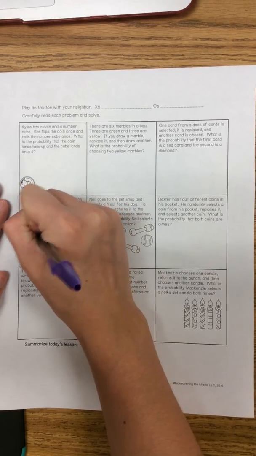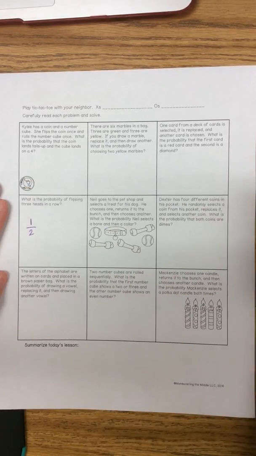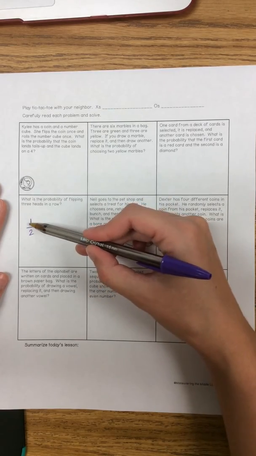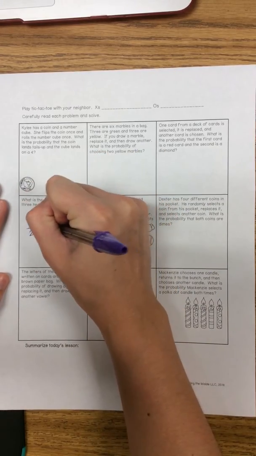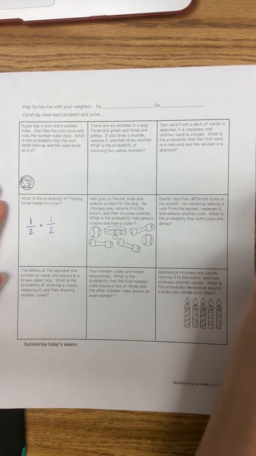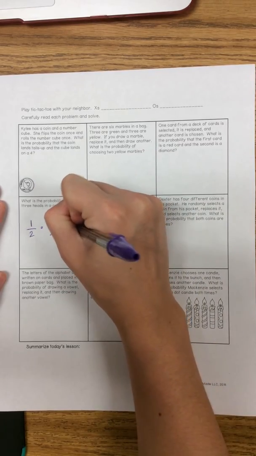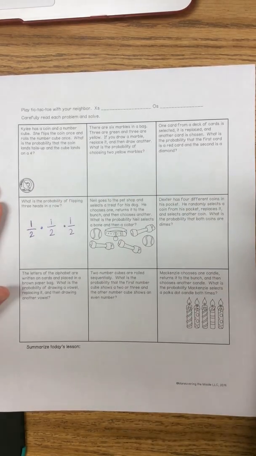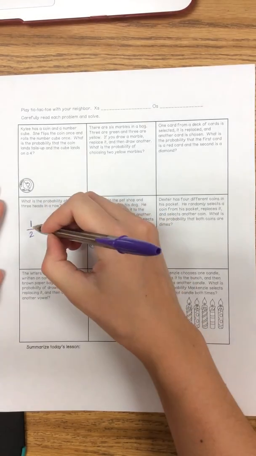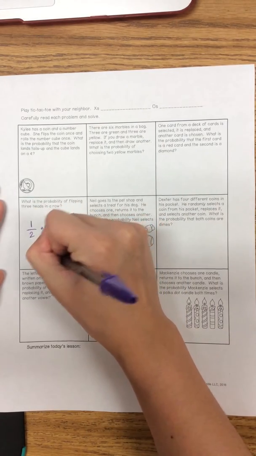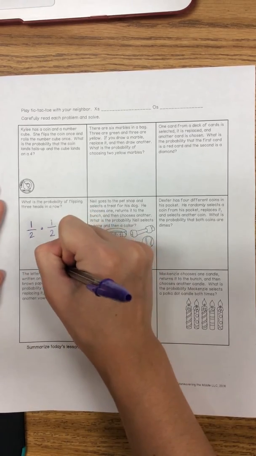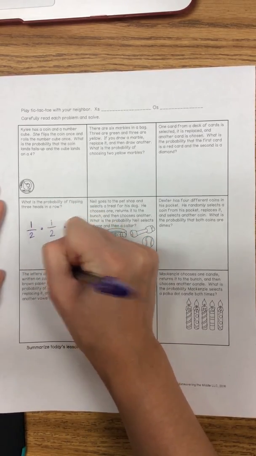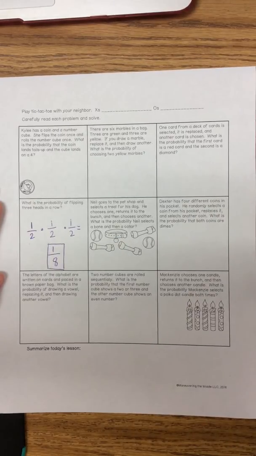Well, we can only get heads once out of 2 possibilities. So you can get heads 1/2 of the time, okay? Then we can get 1 head out of 2 possibilities if we flip it again, and then 1 out of 2 possibilities to get a head a 3rd time. Okay, so if we multiply all those together, 1 times 1 times 1 is 1. 2 times 2 is 4. 4 times 2 is 8. So that is the probability of flipping 3 heads in a row.